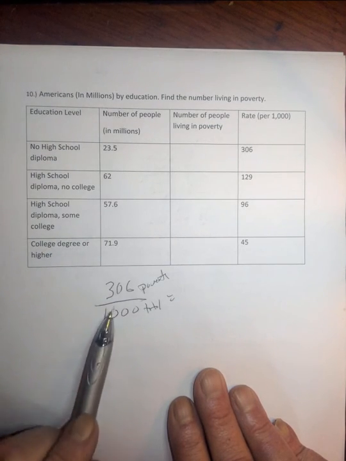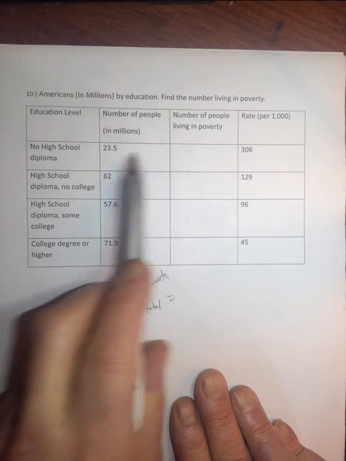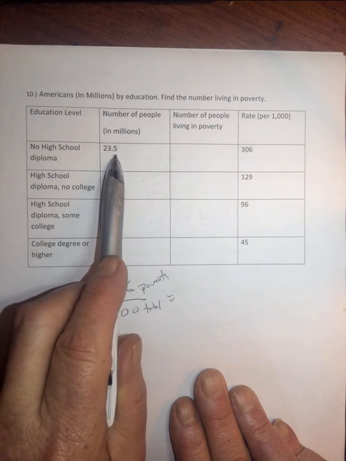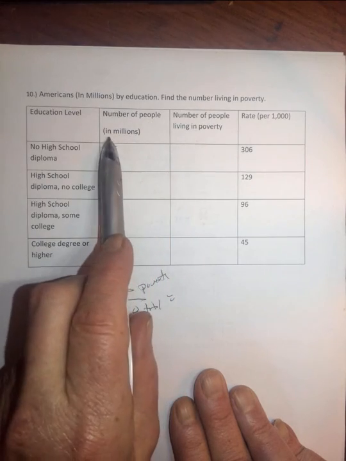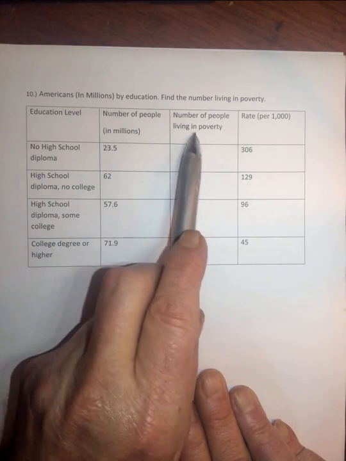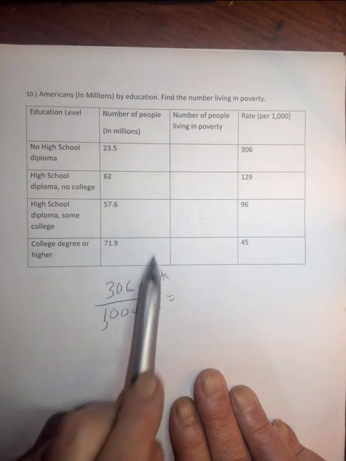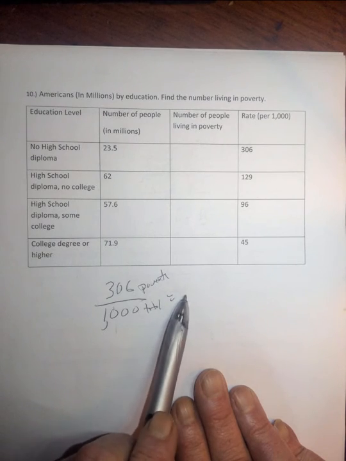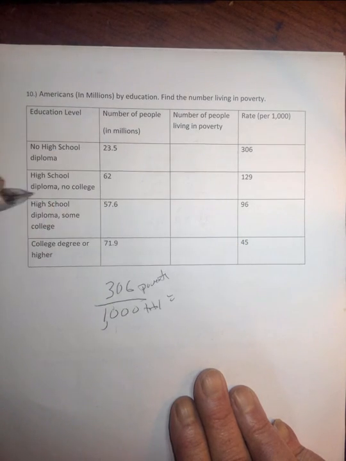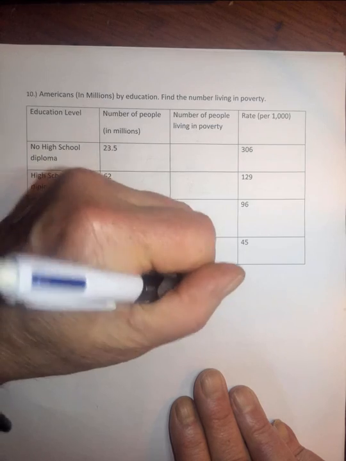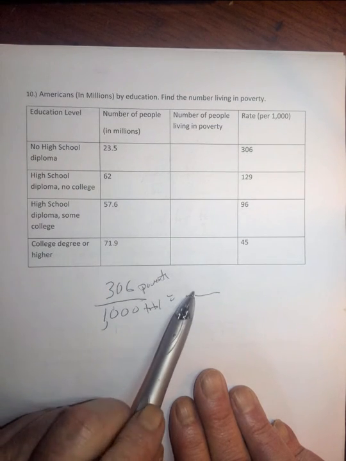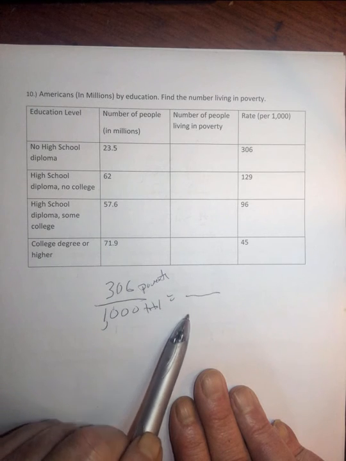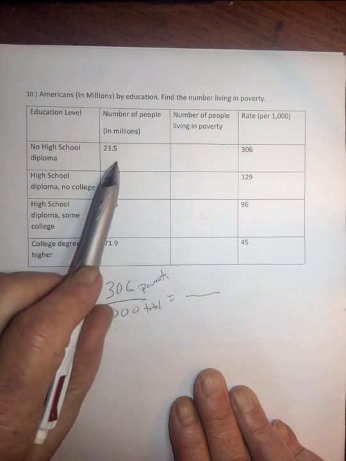So there's my first ratio from here. And that's 23.5 million. And this is in millions, and it wants the number of people here. So let me just get the millions first. The question is, where does this number go? Does it go in the numerator or the denominator? Better think about it. Well, that's the number of people.